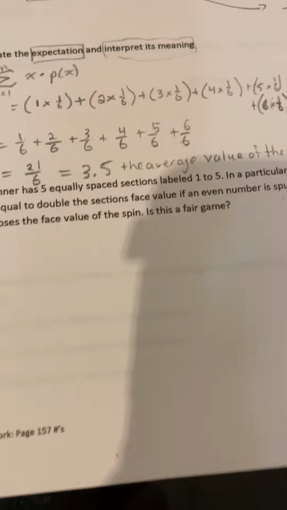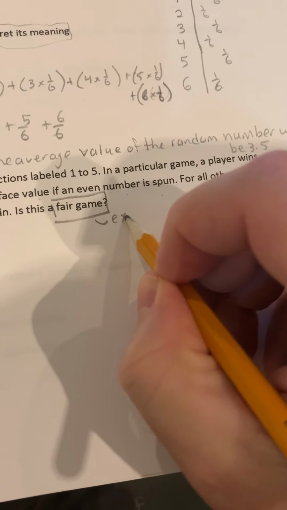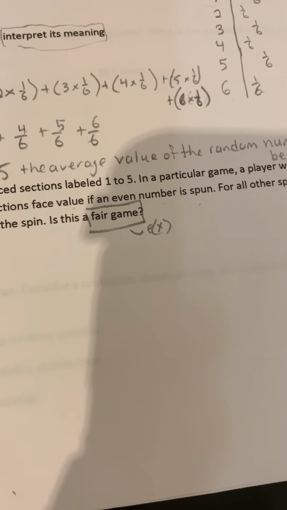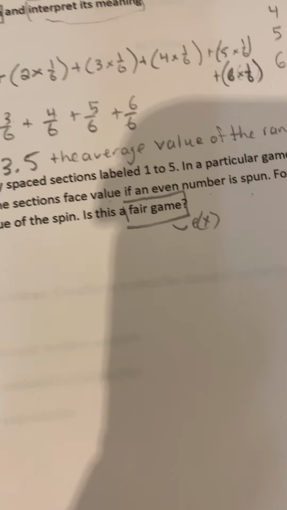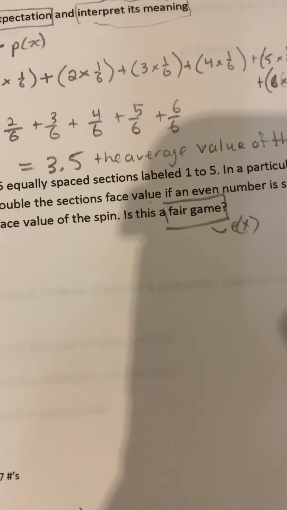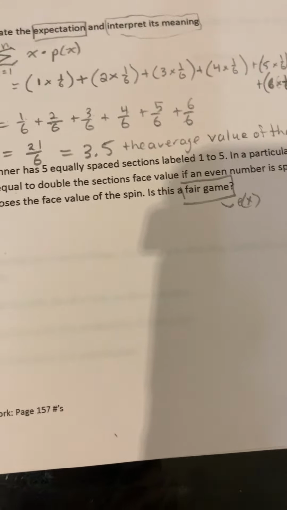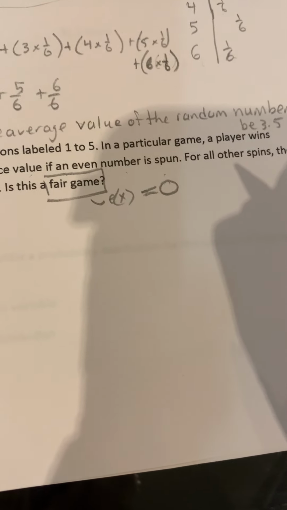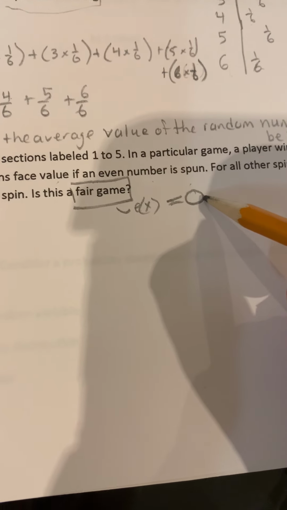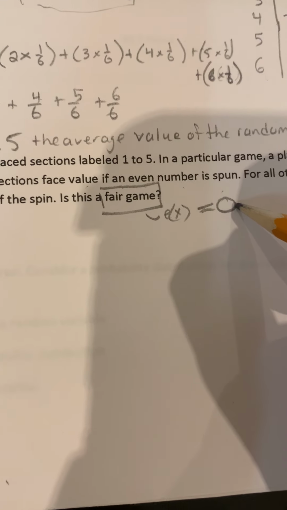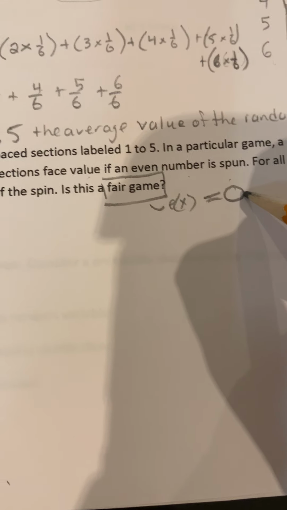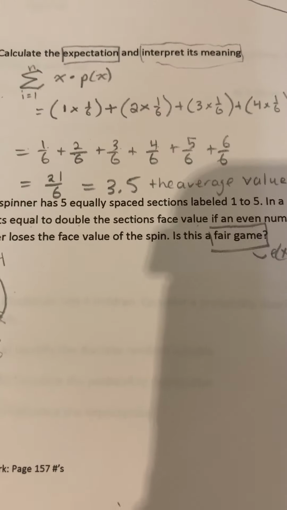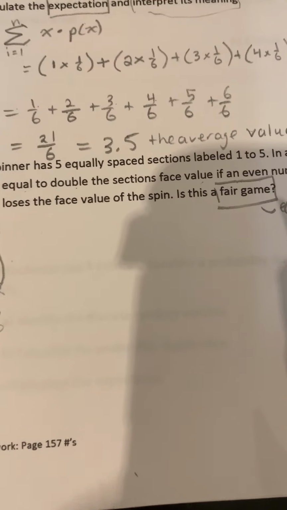Would it be fair? So whenever we're looking for a fair game, we're once again going to do expectation. Okay, we want to see what the expected outcome is. So if there's an equal chance to win points and an equal chance to lose points, then our expectation should equal 0 because they would cancel out. Anything other than 0 would not be a fair game, whether it's a positive or negative value.